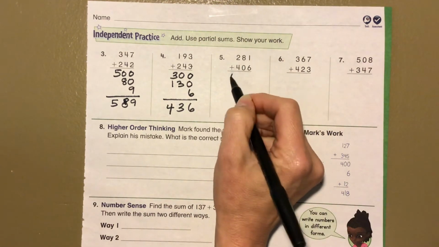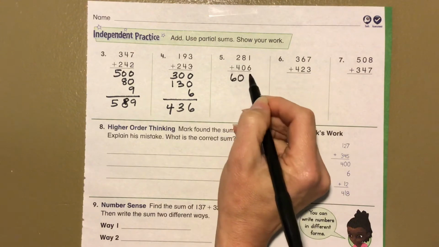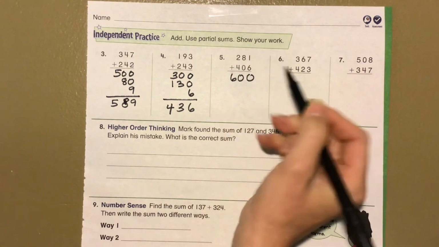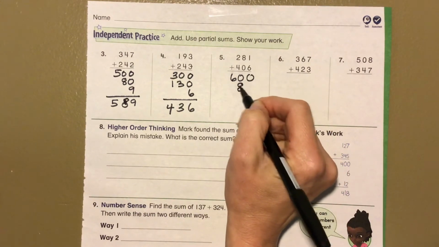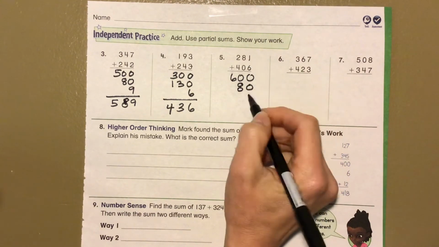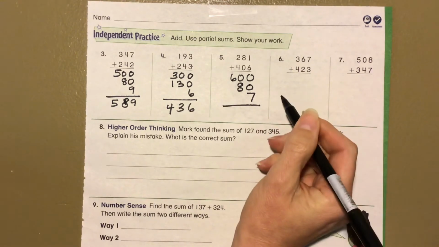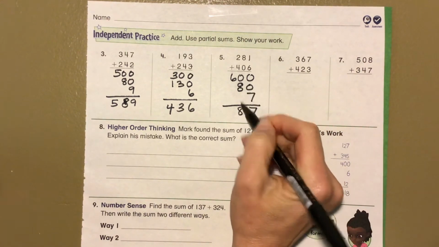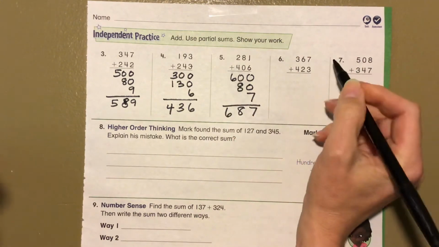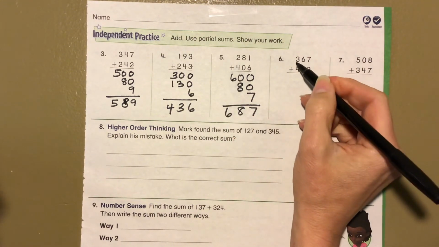2 plus 4 is 6. It's really 600 because we're doing the hundreds first. Then 8 plus 0 is going to be 80. And 1 plus 6 is 7. Look how easy this strategy is. This is 7, 8, and 6. 687. Let's go to our next one.